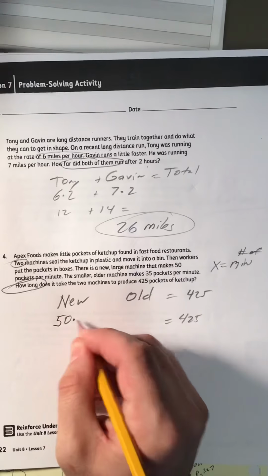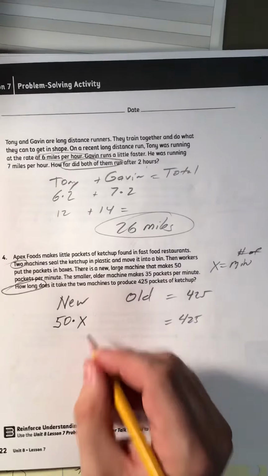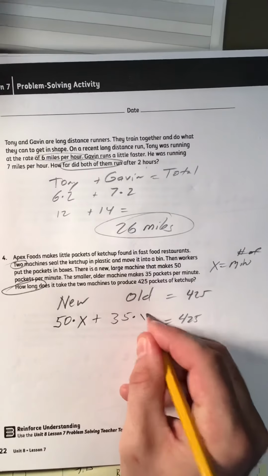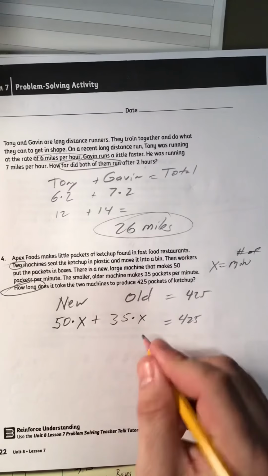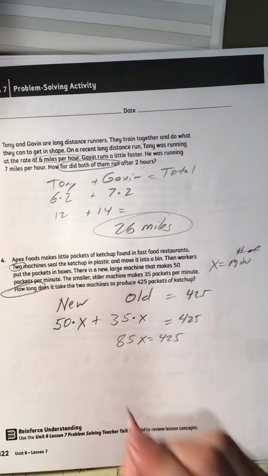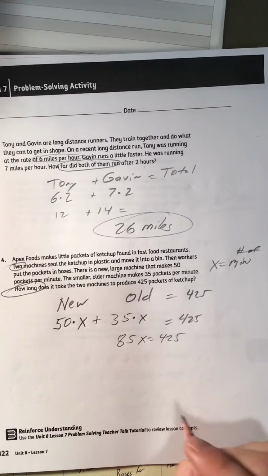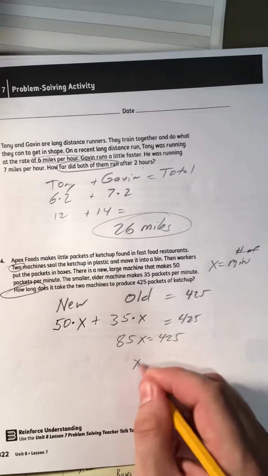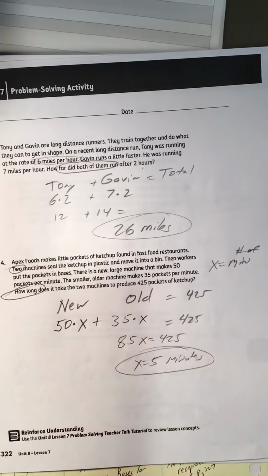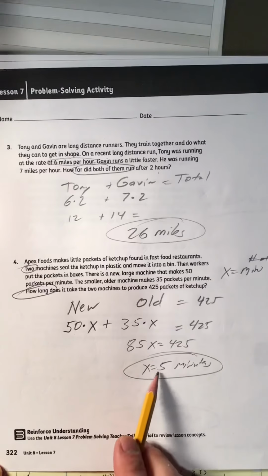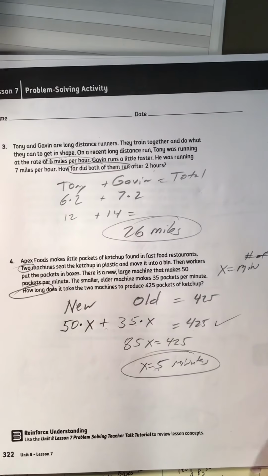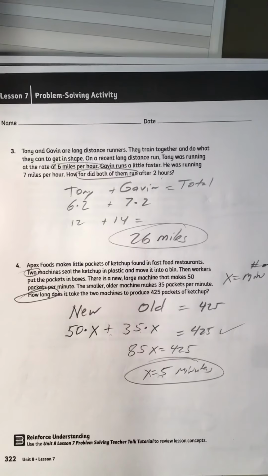My new machine, 50 packets per minute. 50 packets times however many minutes it is, 50x. My old machine, 35 packets per minute, 35 times x. So 50x plus 35x is 85x. And what is 425 divided by 85? 85 times what is 425? You should get 5 minutes. On all these problems, you can double check it. 50 times 5 plus 35 times 5, you're going to get 425. So then you know you got it right. You can always double check these answers.